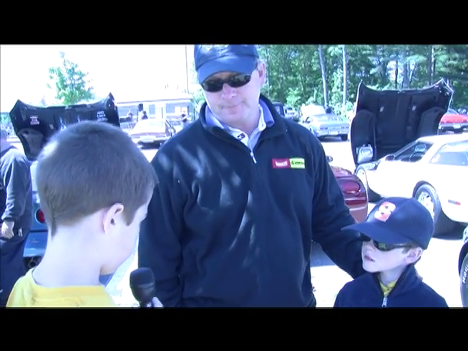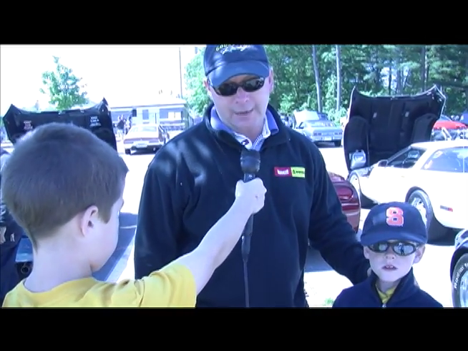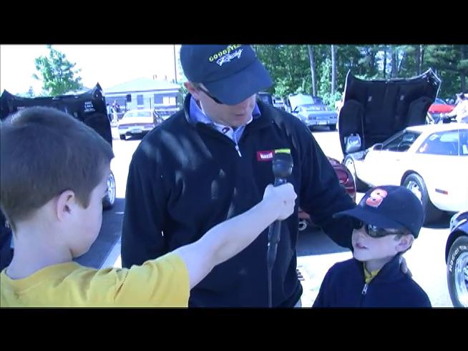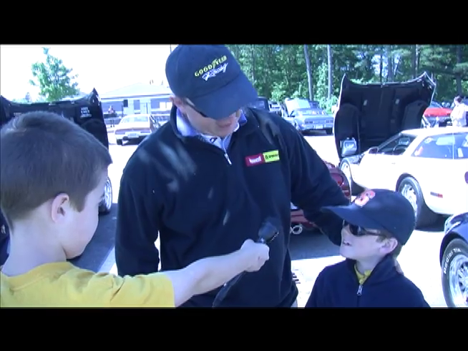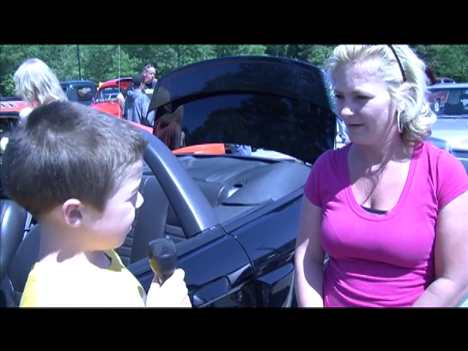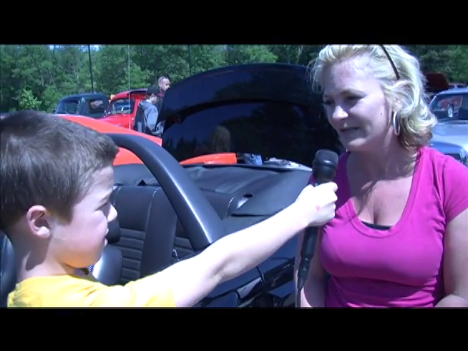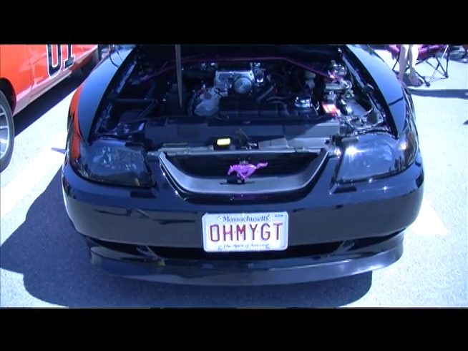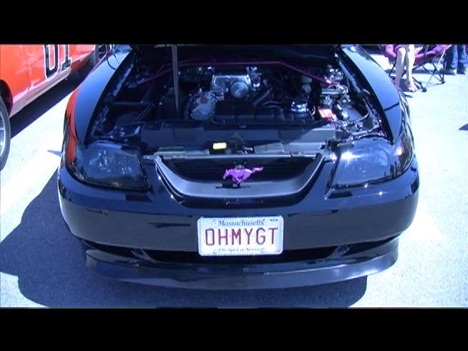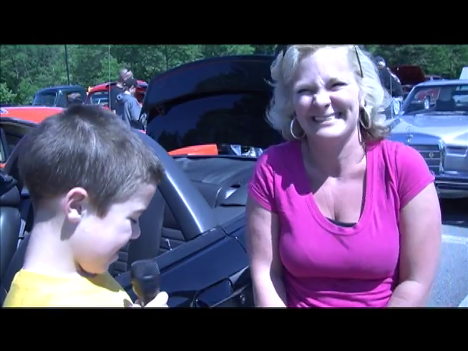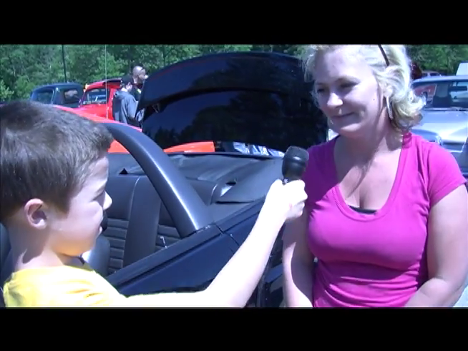Why do you like this kind of car? I think we both like it because, why? Because it goes fast. What kind of car is this? It's a 2003 Mustang GT. What year is it? 2003. Do you drive it a lot? Yes, I do.